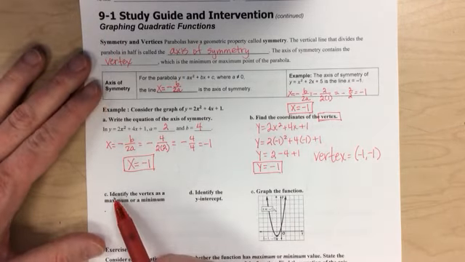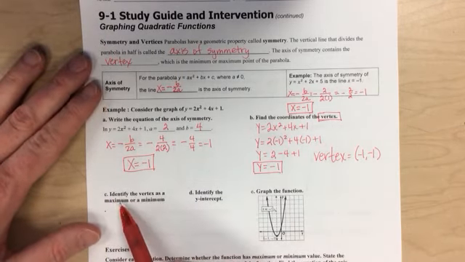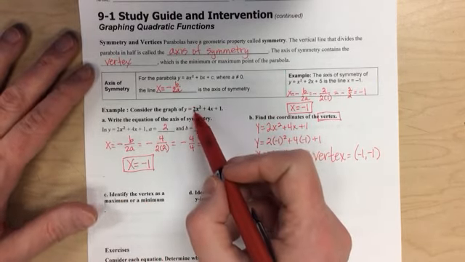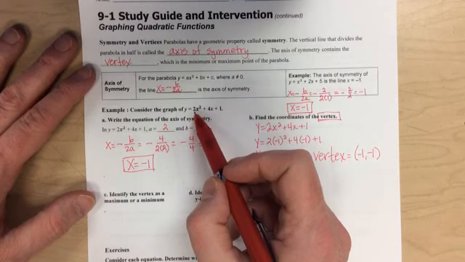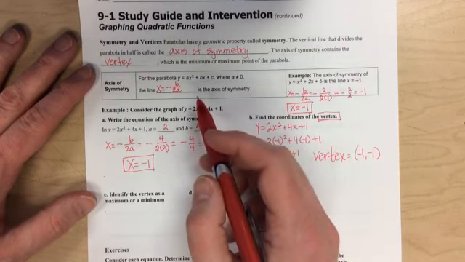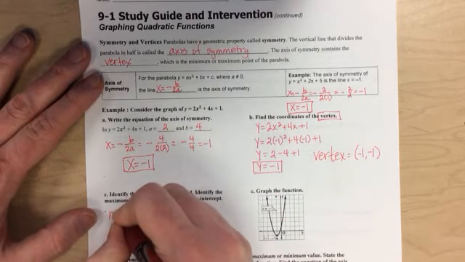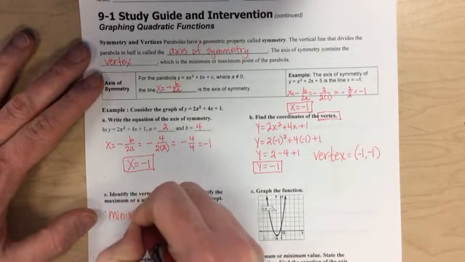Now, it says identify the vertex as a maximum or minimum. Remember, we have to look at a. If a is positive, then the vertex is the minimum because it opens upward, which means the vertex is the very lowest point. So in this case, it's the minimum.